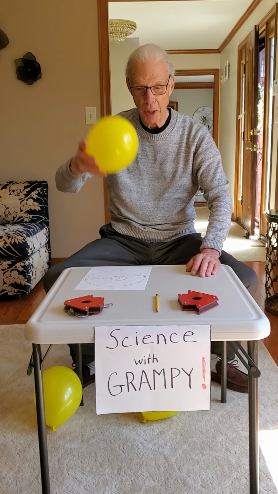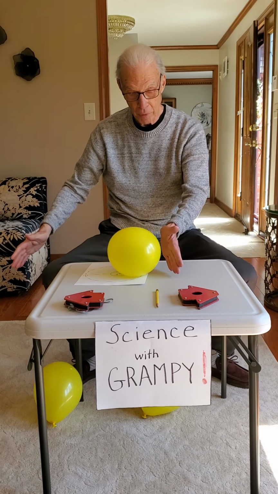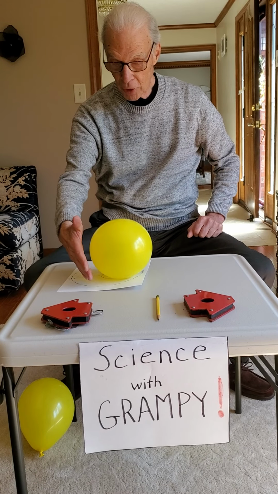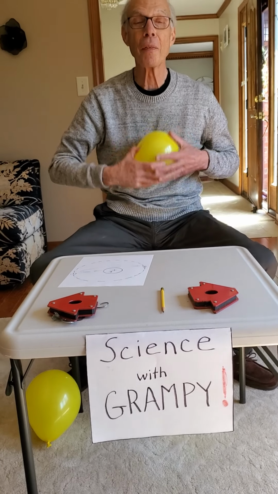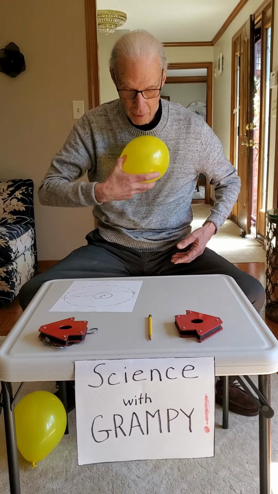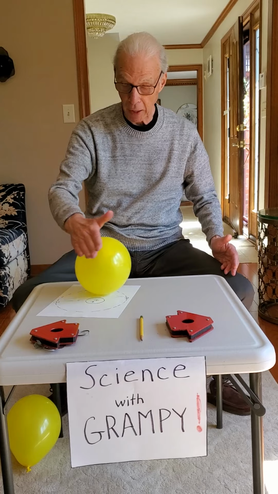Now, can we get that to attract two objects? Look at this. It's not attracting very hard, so let's rub it some more. Oh, there we go. Look at that.